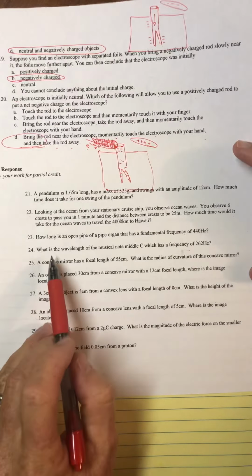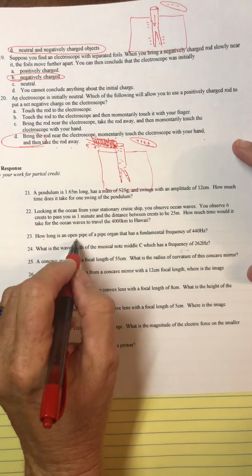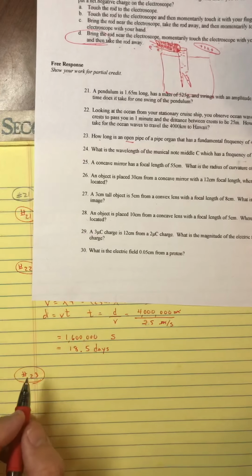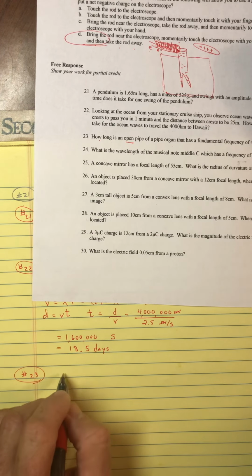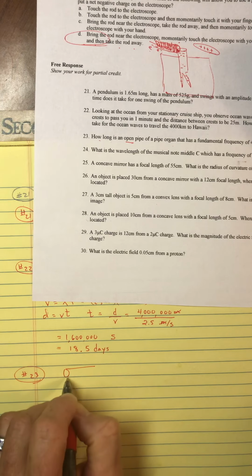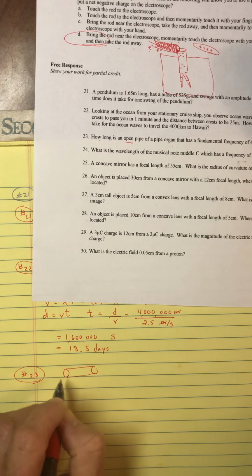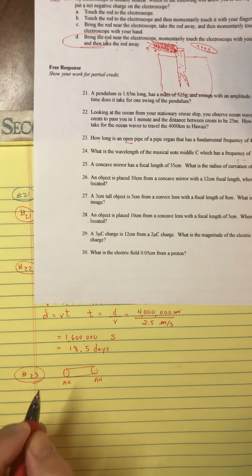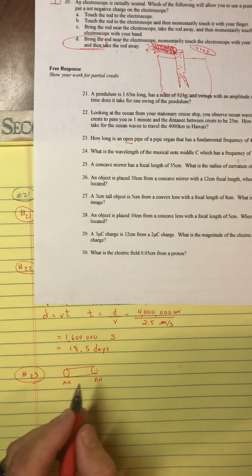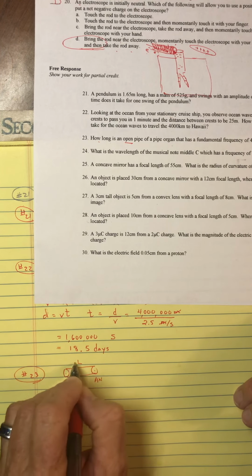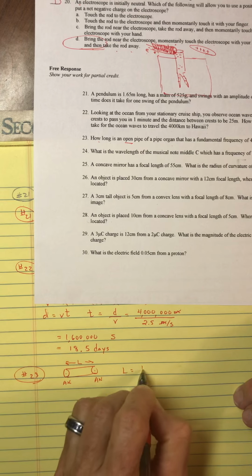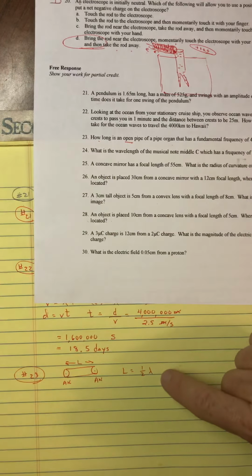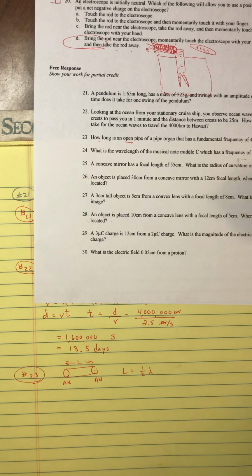As we get into our sound waves, it says how long is an open, and that's key, pipe organ that has a fundamental frequency. Okay, so one thing we hopefully learned here from the lecture is if you have it open, that's an antinode, and if it's open on the other end, that's another antinode. And the distance from antinode to antinode, I'll just say L in my diagram, could be a half wavelength, could be one wavelength, could be 1.5, but they say fundamental, so this would be the first one here.